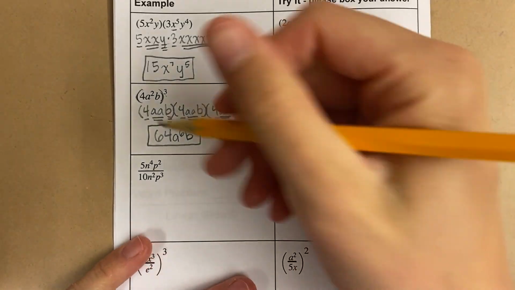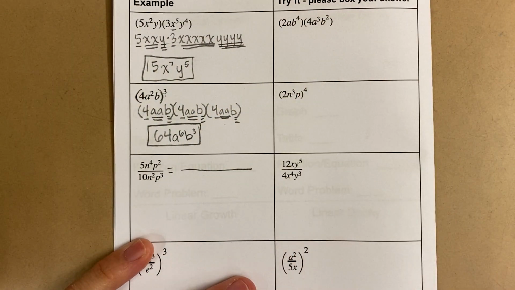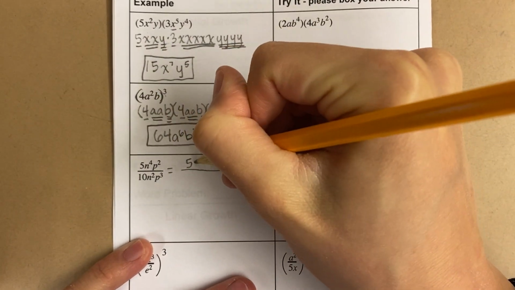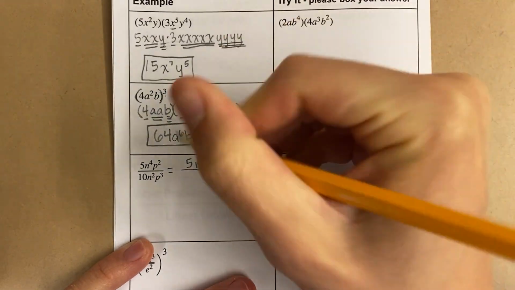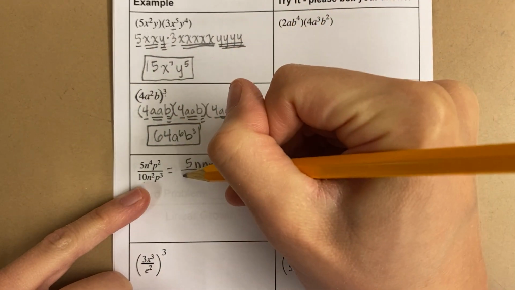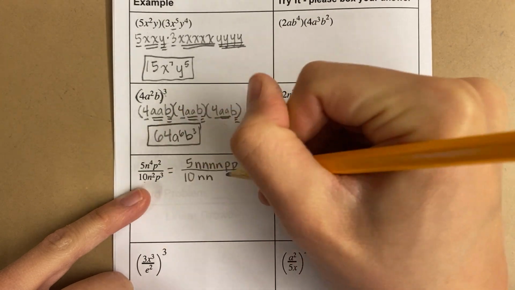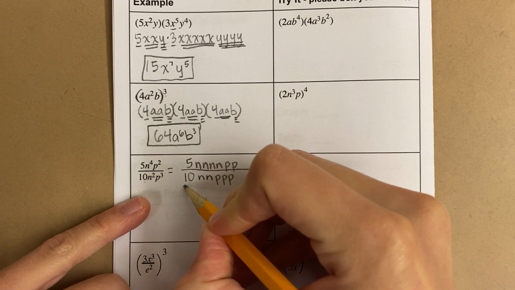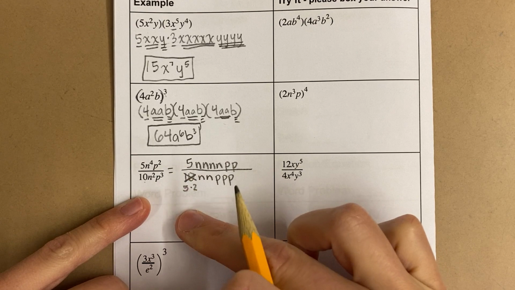Let's take a look at this next one. Again, no tricks. We just have to imagine what this actually means. On top, this means 5 times n times n times n times n times p. And on the bottom, we have the number 10. Now, you could write the number 10 as 10 times n times p times p times p. Also, the number 10 is the same as 5 times 2.